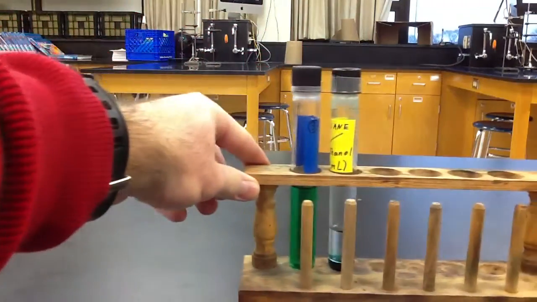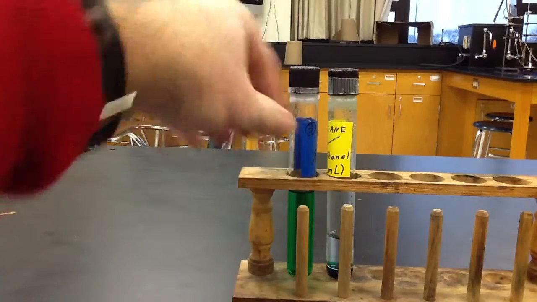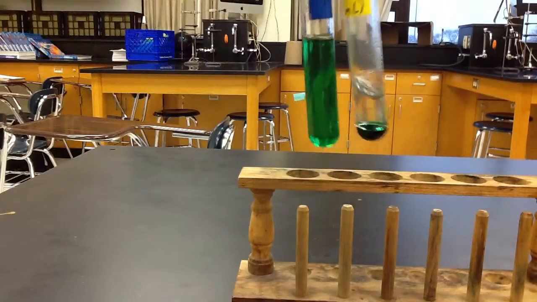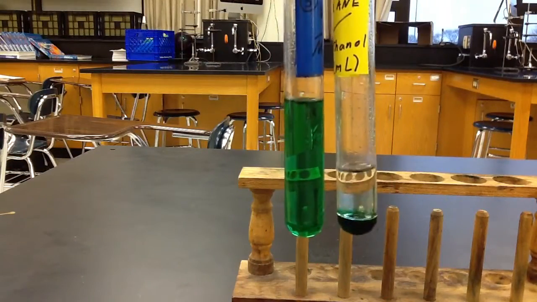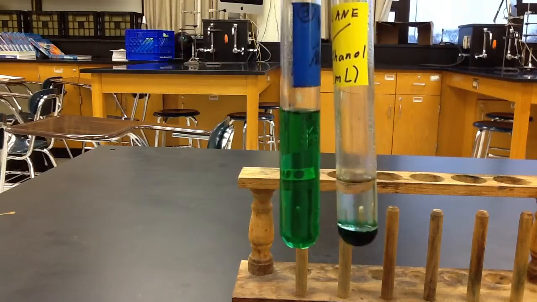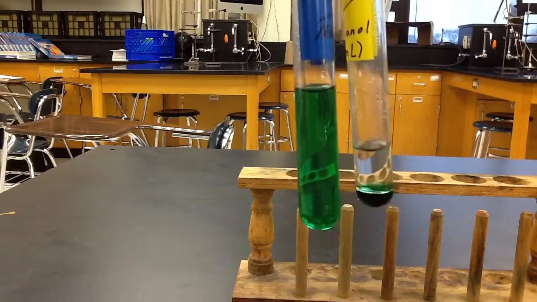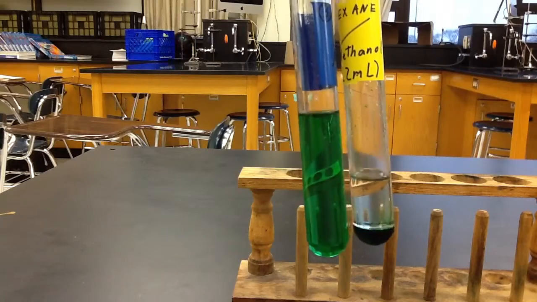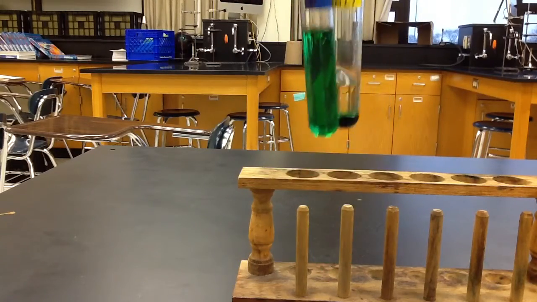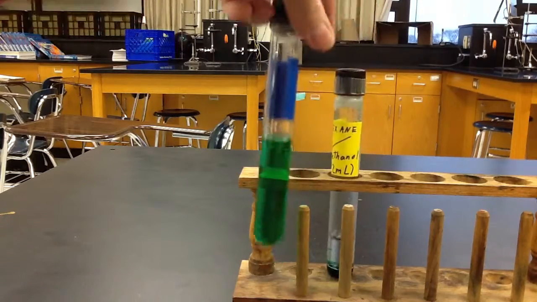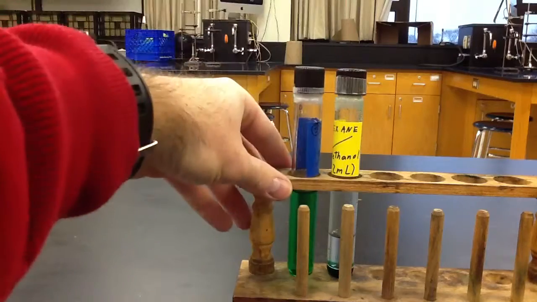The next one is going to be methanol. Methanol is actually not normally green. We just dye it because it's easier to see. And methanol is soluble in water but insoluble in hexane.